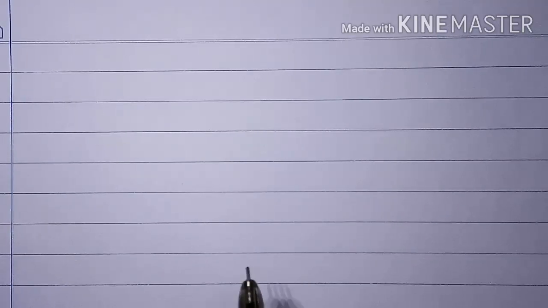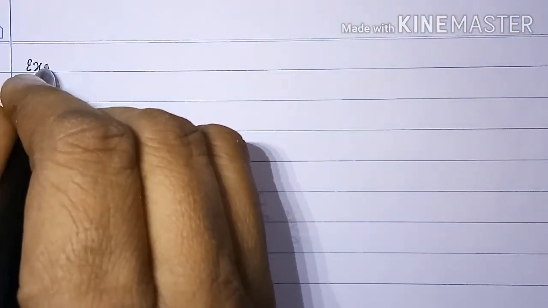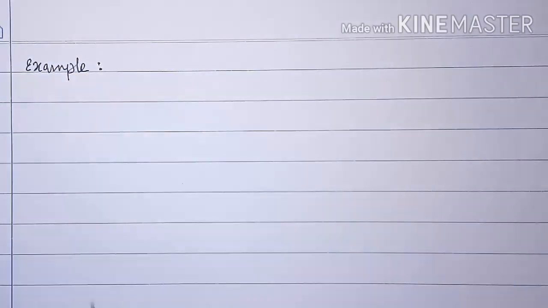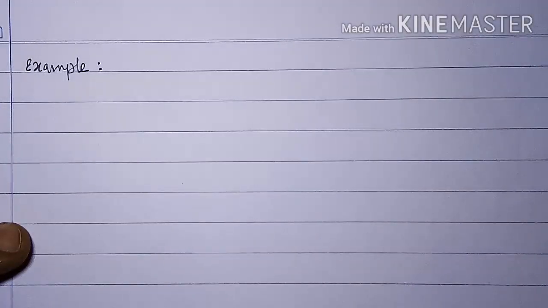Now we will take an example for verification of circular convolution property of DFT.